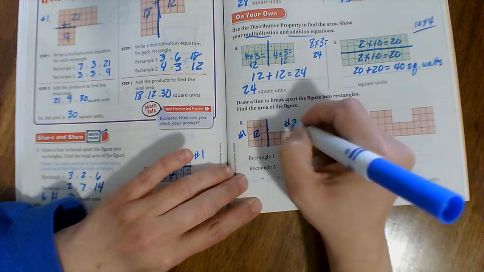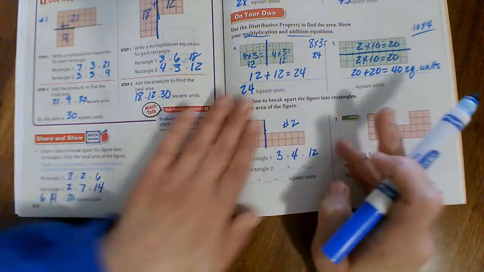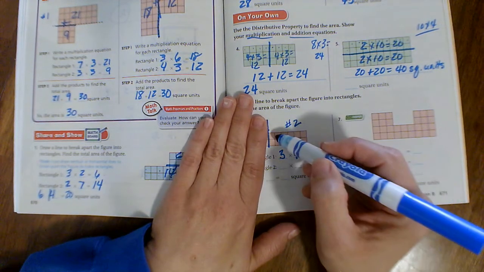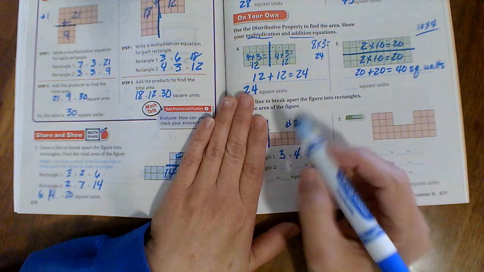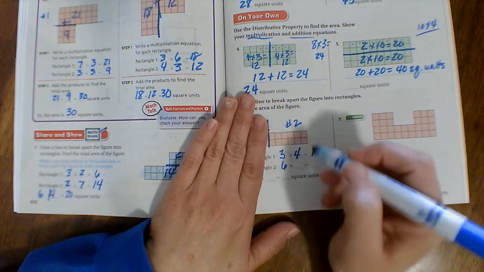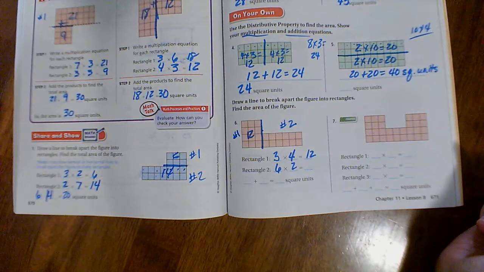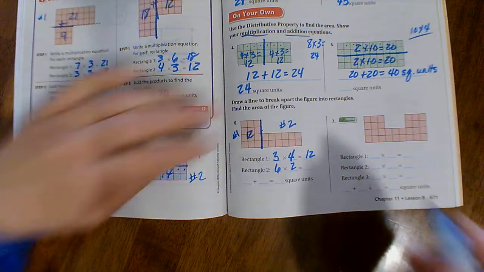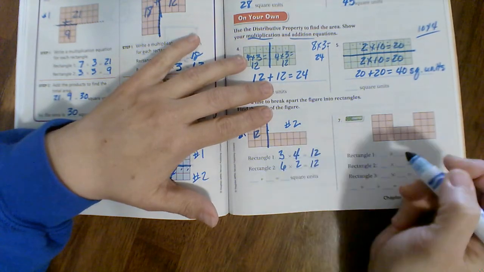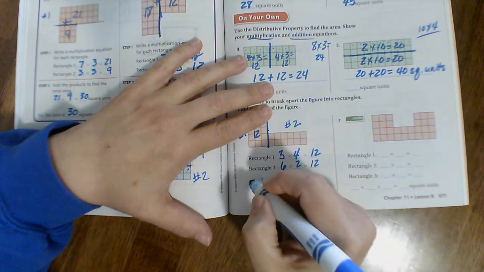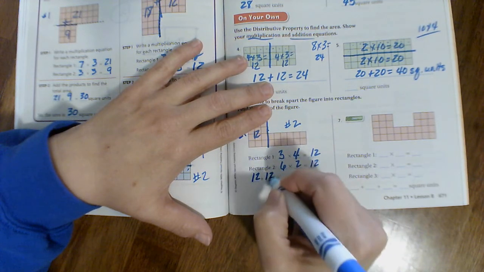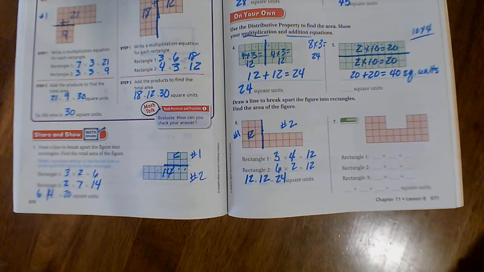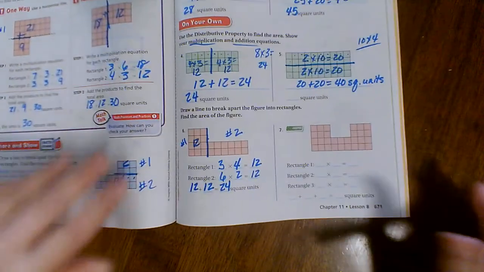Here's my number 2. Now we're not even going to look at this one. We're just going to look at this rectangle and find the area of it. 1, 2, 3, 4, 5, 6 times 1, 2. Now, we should know that 6 times 2 equals 12. 6 plus 6, 2 6s are 12. Now we're going to add them together. 12 plus 12 equals 24. Yes. Okay. All right.